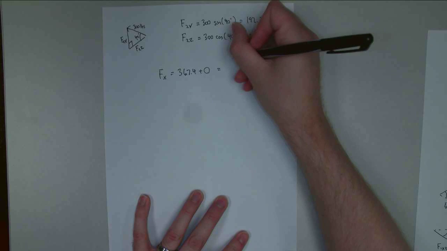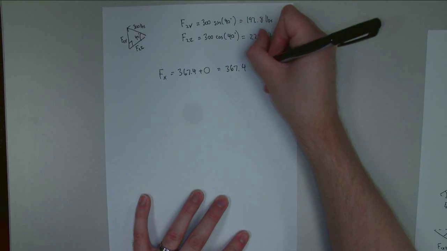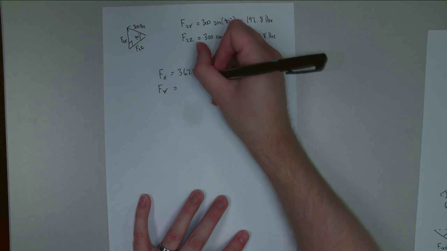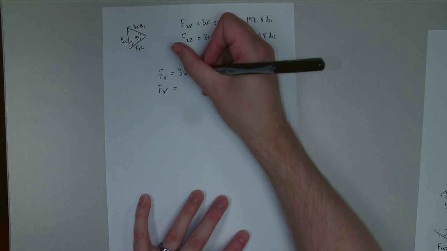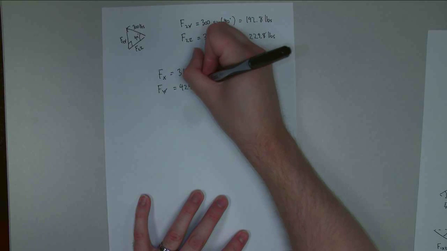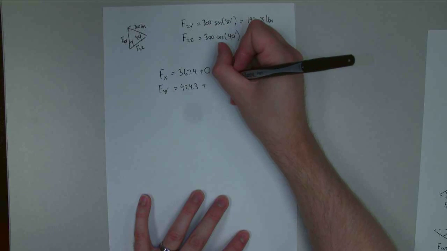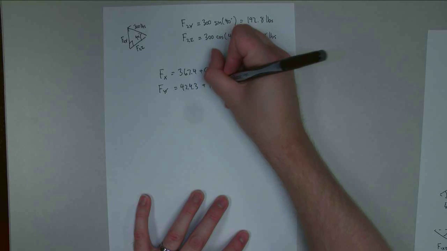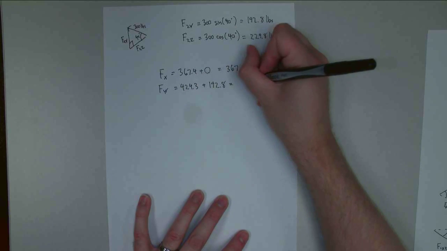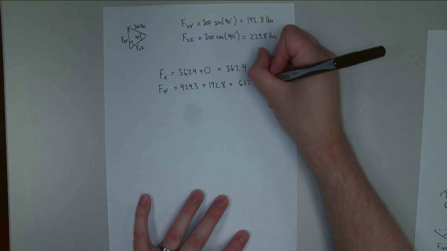So Fx total is simply 367.4 pounds. Alright, Fy, can add up all those y components, the y component of force 1 was 424.3 pounds, and the y component of force 2 was 192.8 pounds. And so that total is 617.1 pounds.